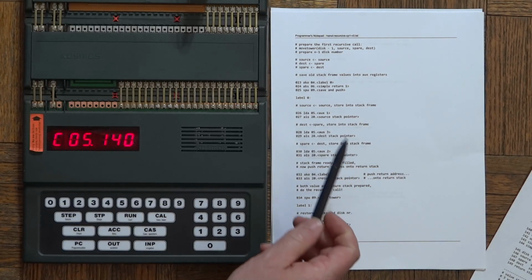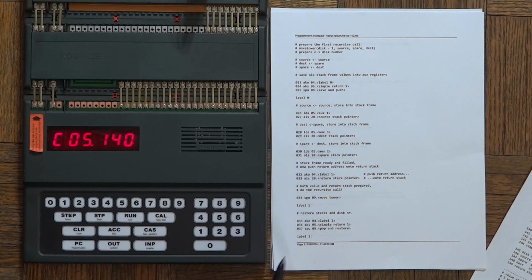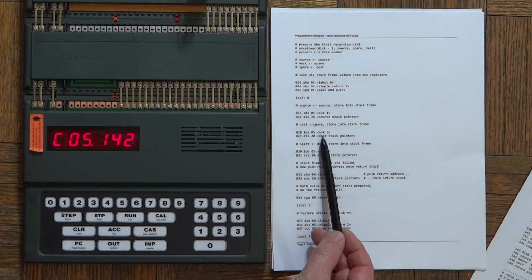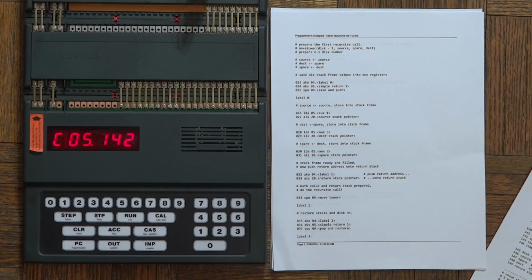And then the new source stack pointer points into the new stack frame, to the new source variable, right? And we can simply dereference that pointer and store the old source value into the new source stack frame value. But for the destination stack pointer, we are now not using aux2, but we are using aux3, right?